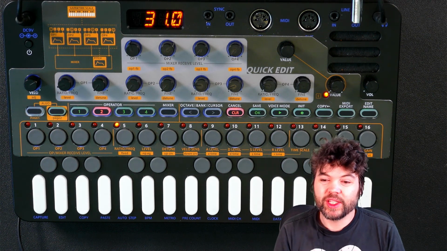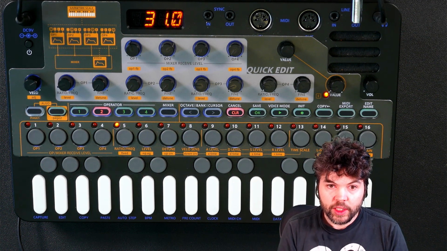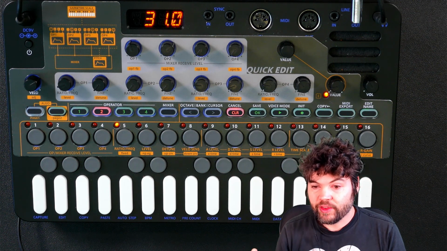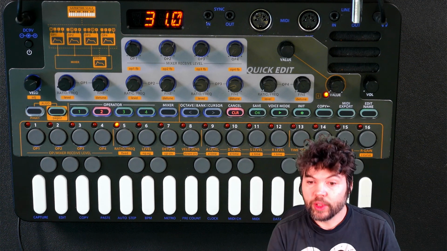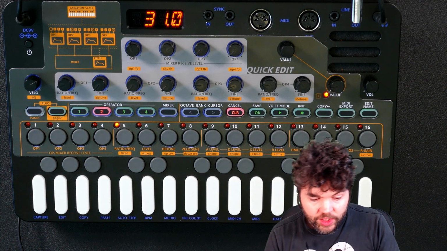But what we're really interested in today is how do we use one operator to modulate another to interesting effect. So let's jump straight into that. I'm going to demonstrate what it sounds like, and then we're going to design a sound using this, having gone back to the init patch.